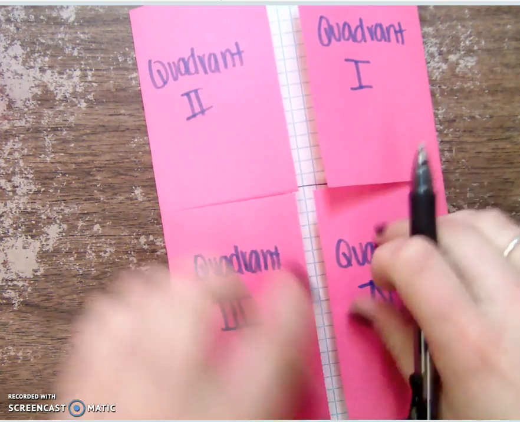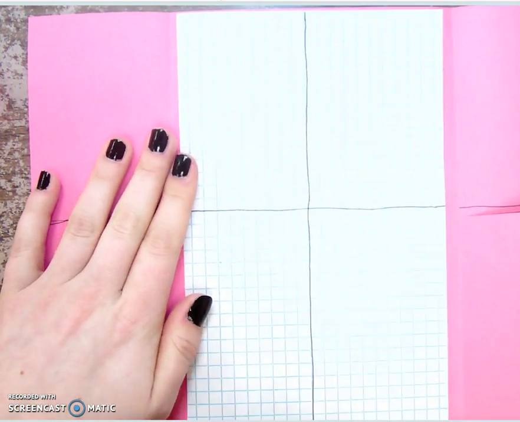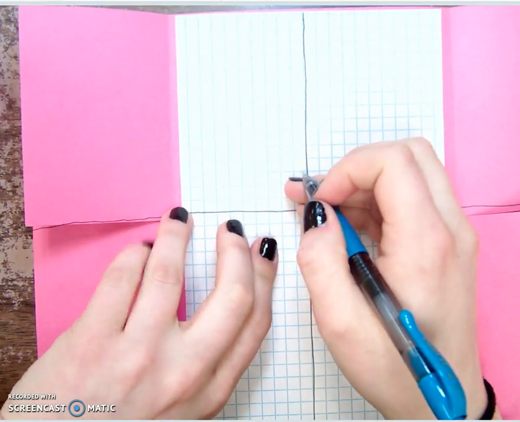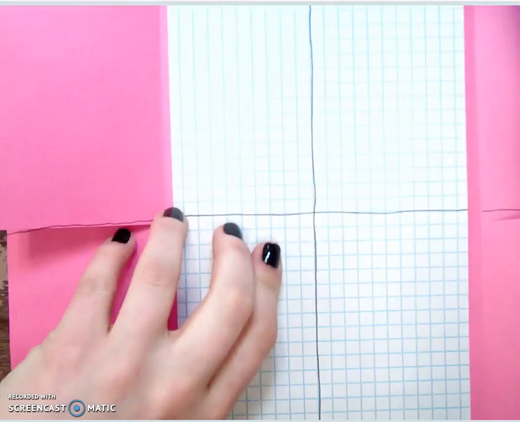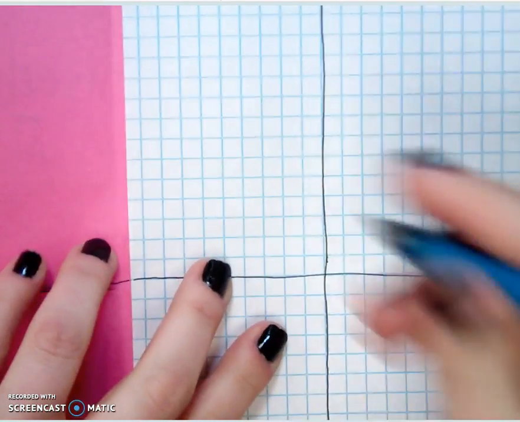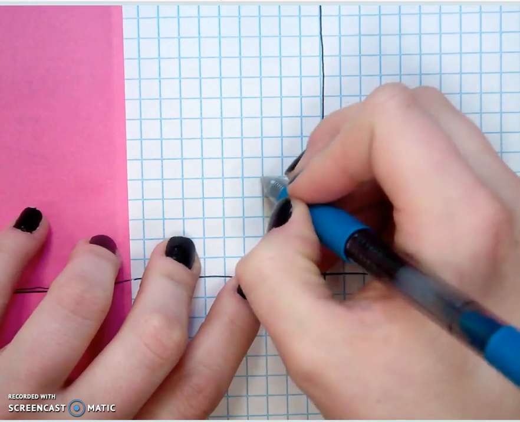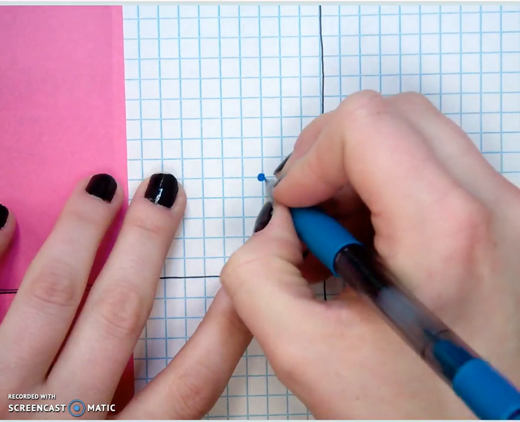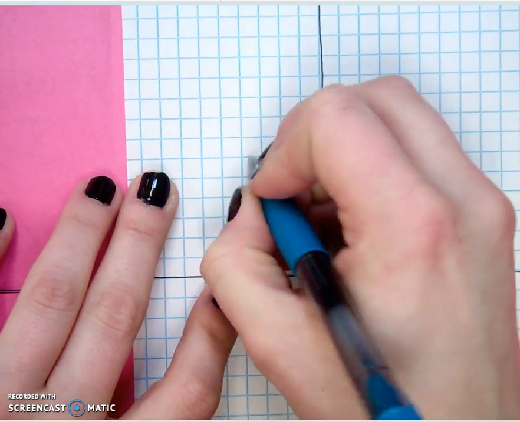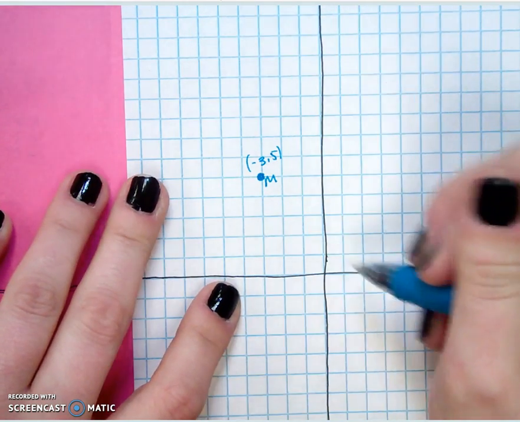I'm going to give you a figure. Let's zoom in some. The coordinates: this is M at -3, 5. A is going to be at -2, 1.